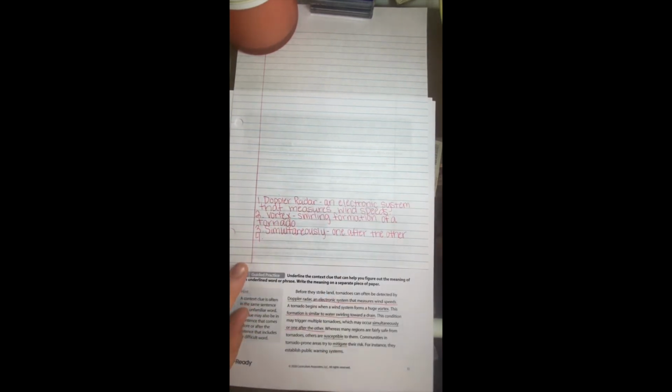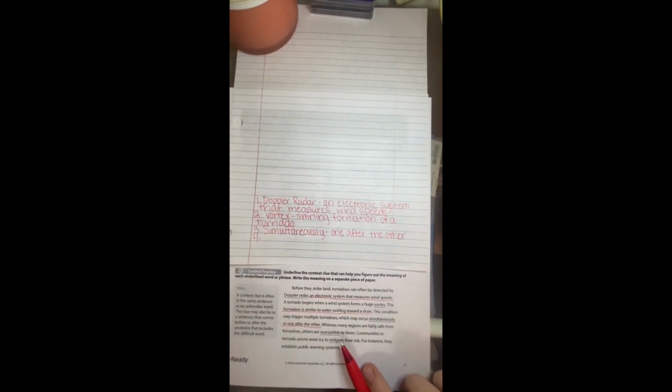So let's move on. Whereas many regions are fairly safe from tornadoes, others are susceptible to them. So again, if we refer back to up here, we see that word whereas under the contrast right here. So we can determine that we are contrasting something to the word susceptible. So it would say that many regions are fairly safe from tornadoes, other regions are susceptible to them.